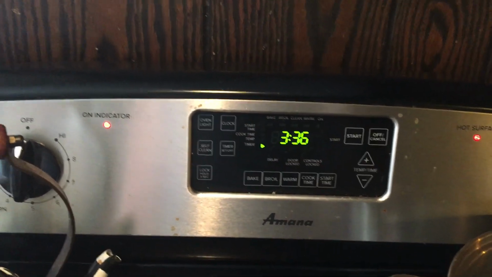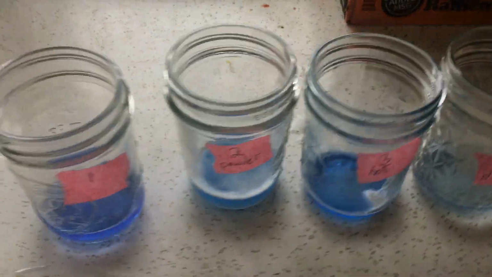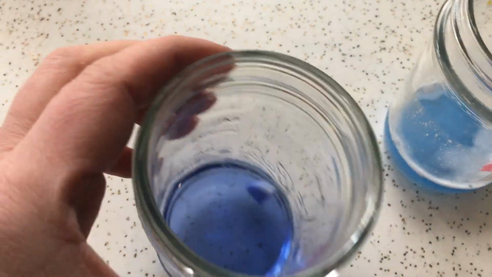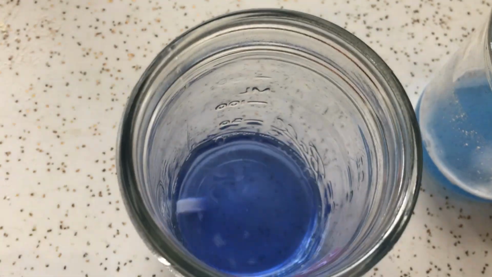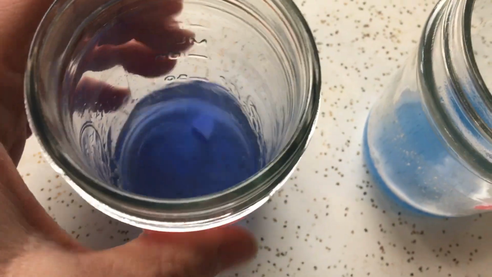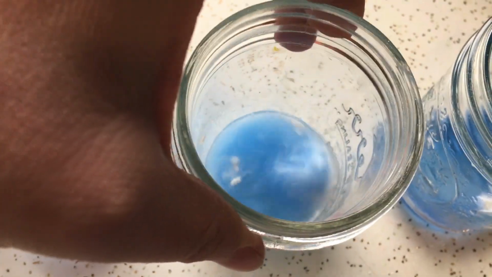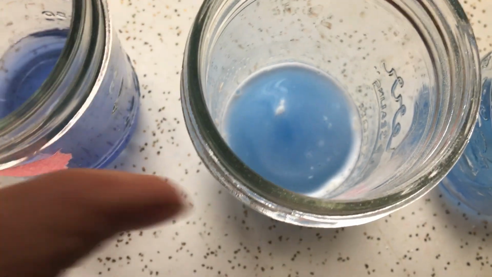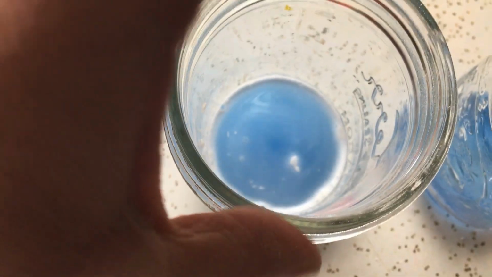So we've gone through, what's that, like 1.5 minutes? So let's see what we got here. All righty. So we have our number 1. We're going to call that control. Okay, I've swirled it a little bit here. Doesn't look like it's done too much. This is our powdered one. Number 2 has our powdered antacid. It's kind of foamier than the other ones, actually. And stuff is dissolving. Number 3, that's our warm one, if you remember.